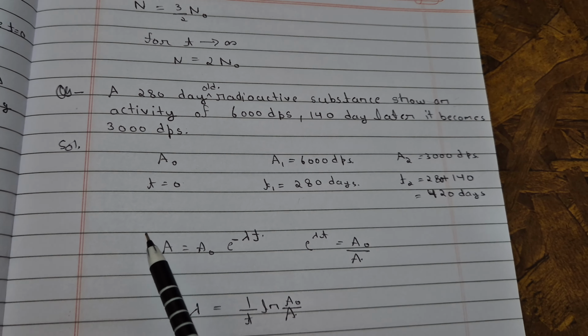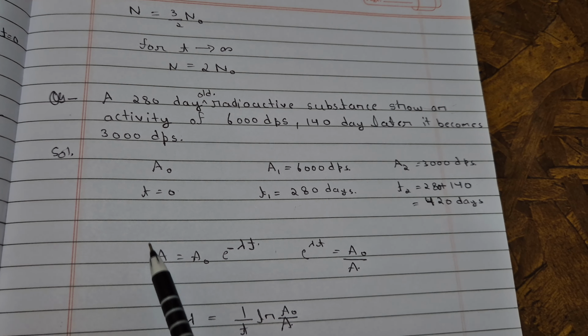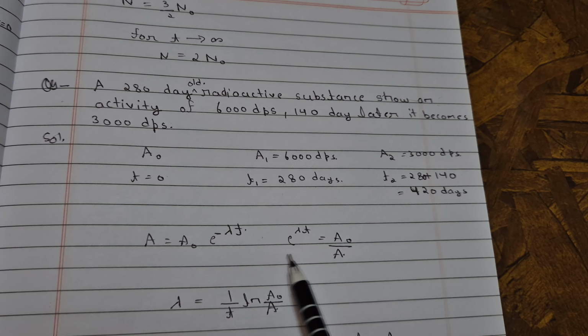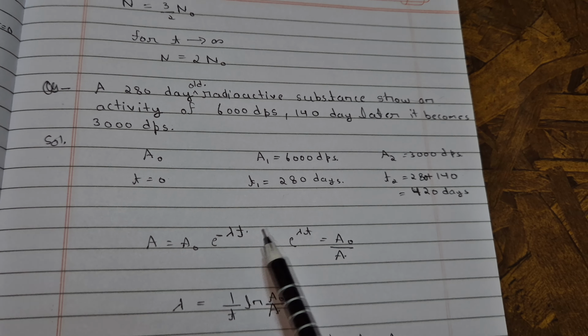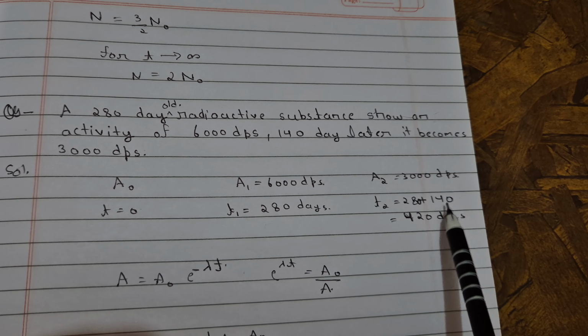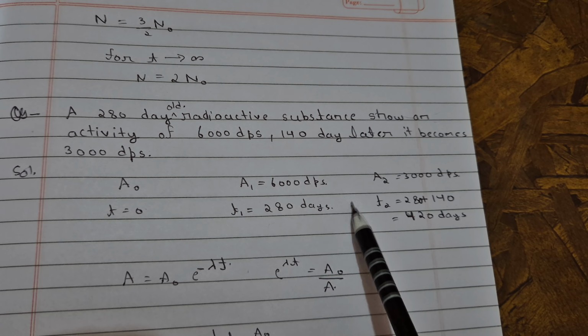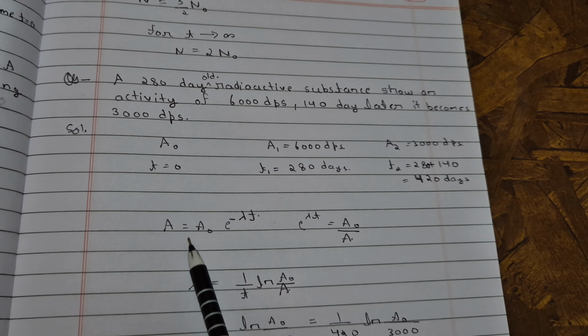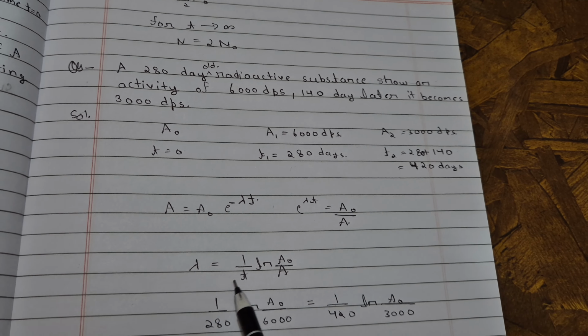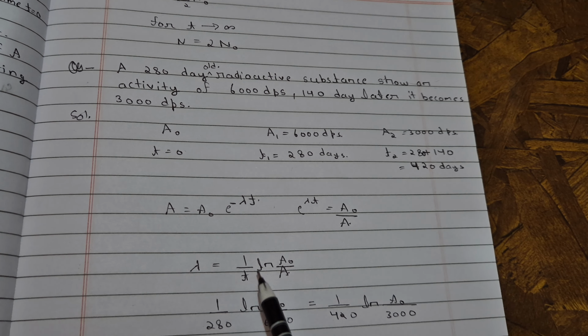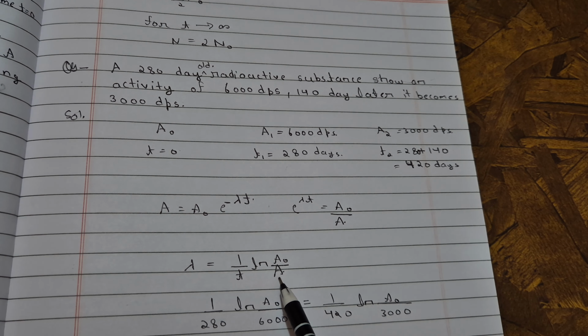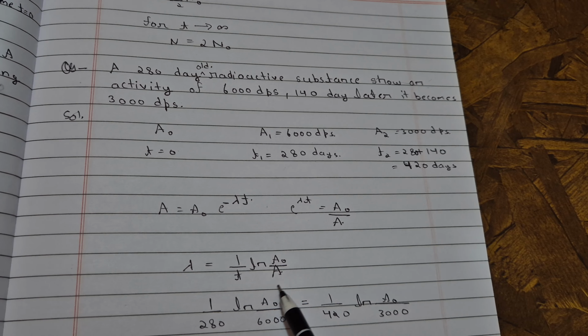So you will use this equation again. I told you that wherever activity comes into place, you will use this equation. What will remain constant in this whole process is lambda. That's why we'll take this equation in terms of lambda. So lambda from here will be 1 upon t log A naught by A. So 1 upon t1 log A naught by A1 equals 1 upon t2 log A naught by A2.